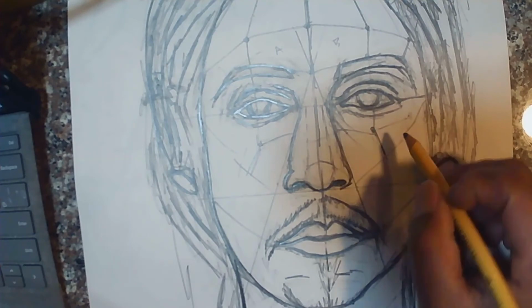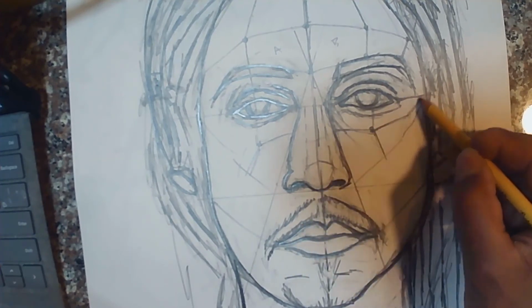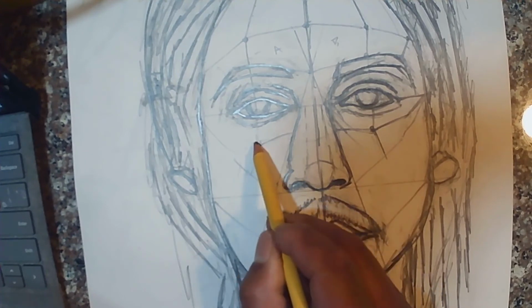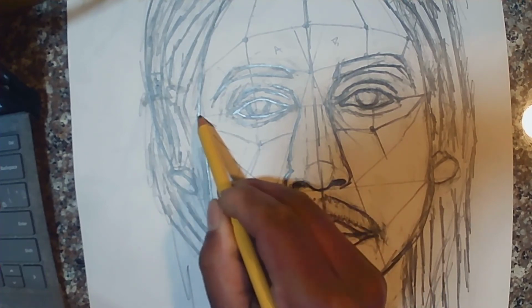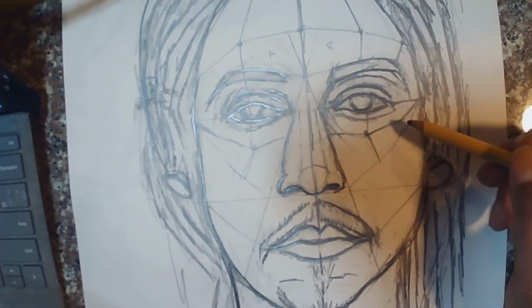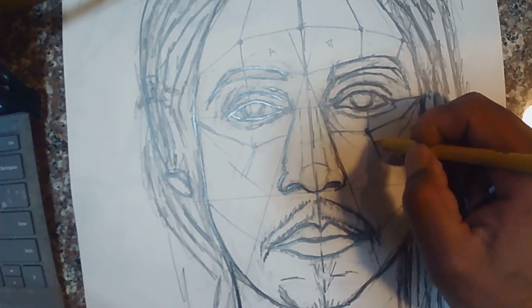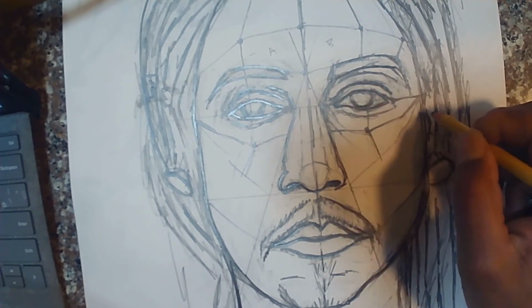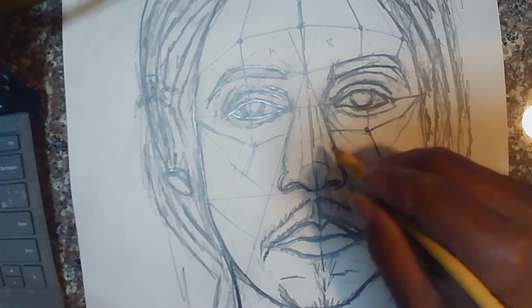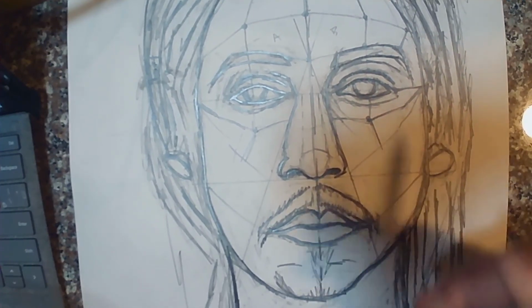But just remember, you're being creative here. You're kind of making this up. You're going to end up making your different shapes here. So we're breaking down the face. If you can imagine us cutting all these lines and taking our whole face apart and then putting our whole face back together, that's almost what we're going to do.